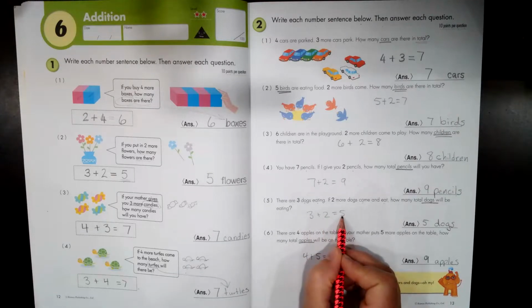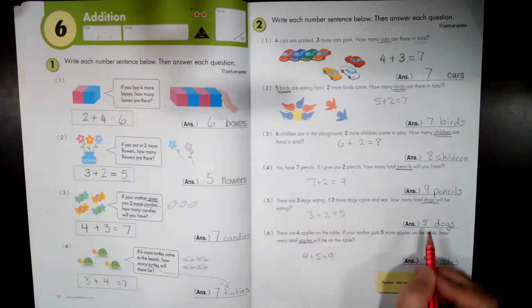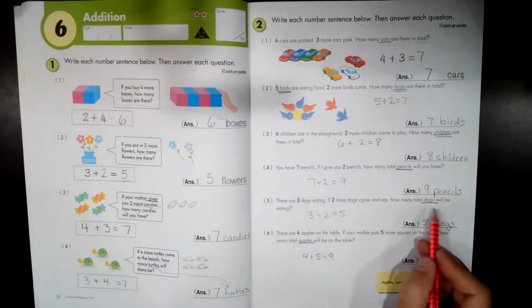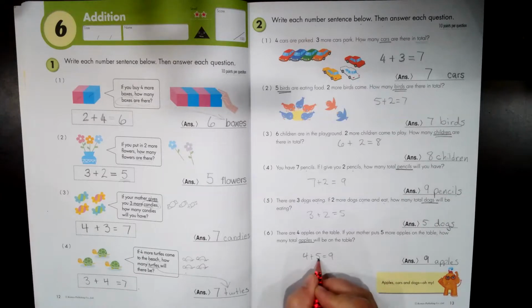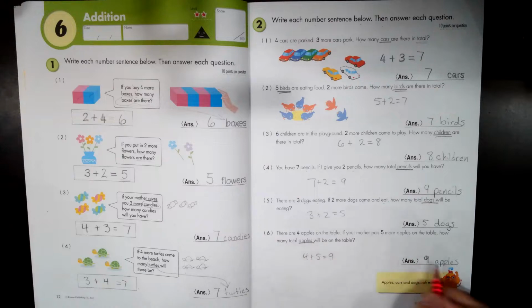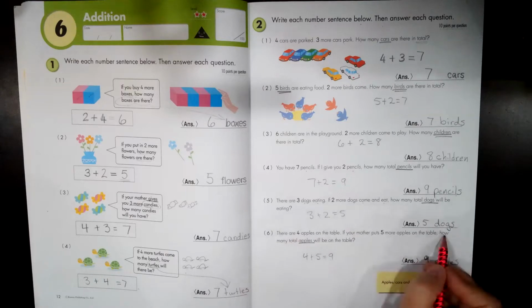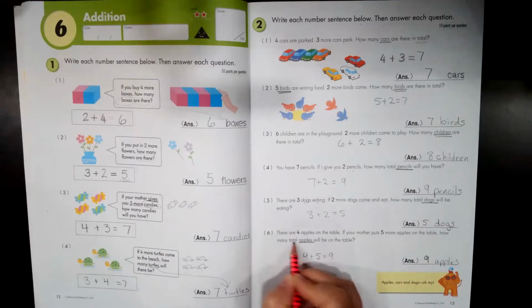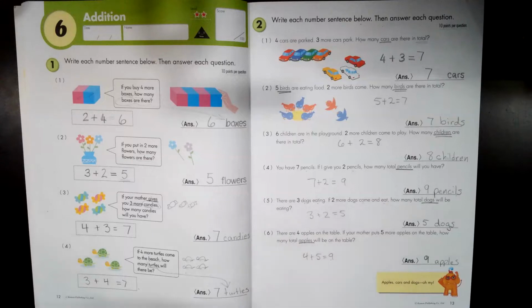3 plus 2 equals 5 is the number sentence. The answer is 5 dogs. Here's that answer word right in the question. 4 plus 5 equals 9 is our number sentence. Answer is 9 apples. Where did I find apples? Right after how many total apples?